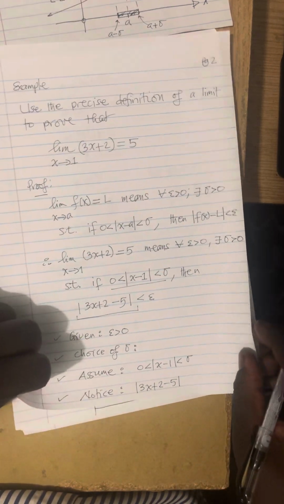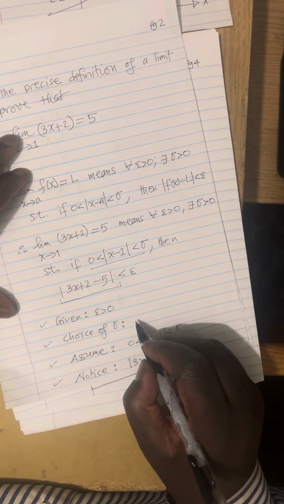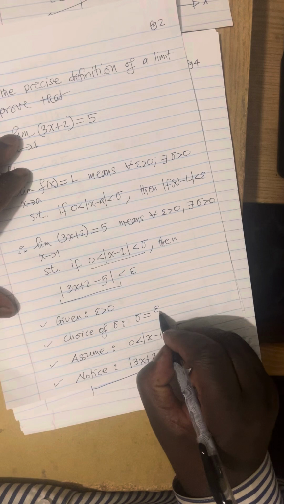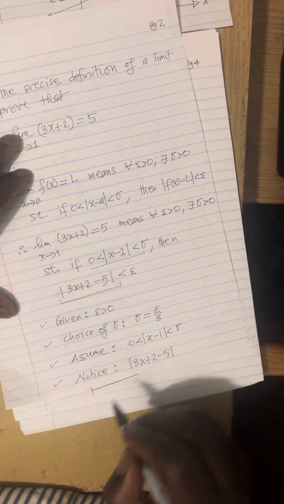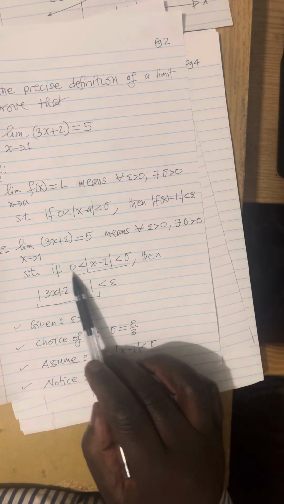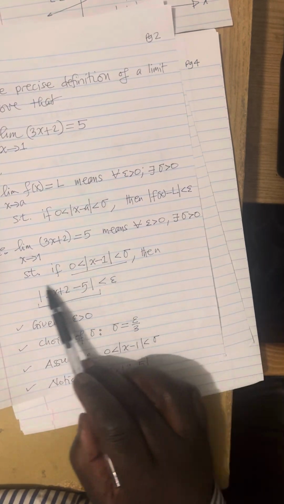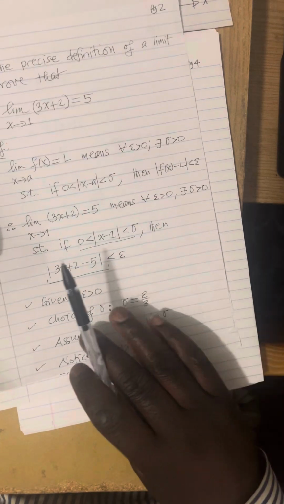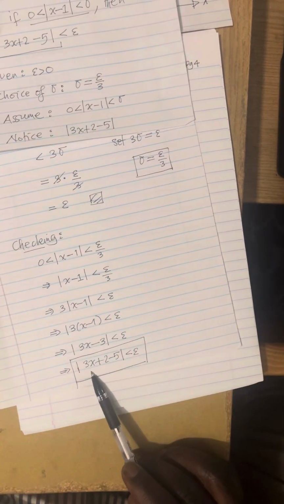So if you would want to come back here, you'd say, we're now choosing our delta to be exactly equal to epsilon over 3. That choice of delta makes this condition achievable from that condition, as you've seen in the checking process.